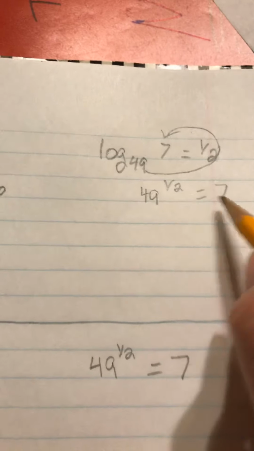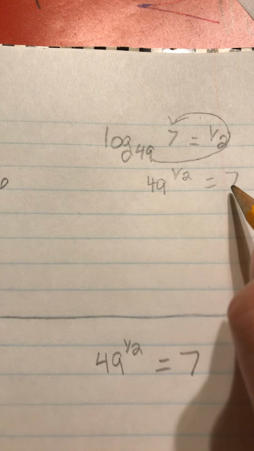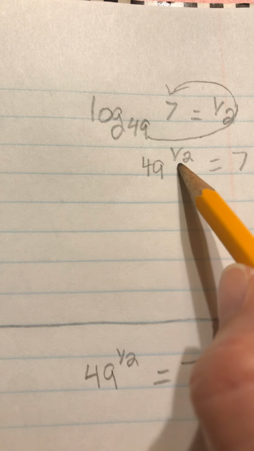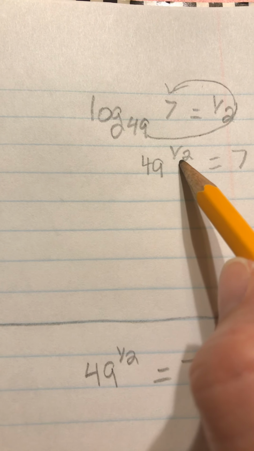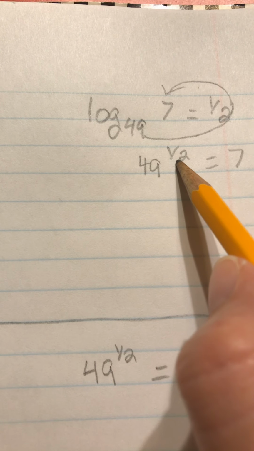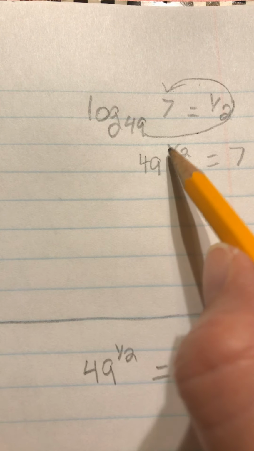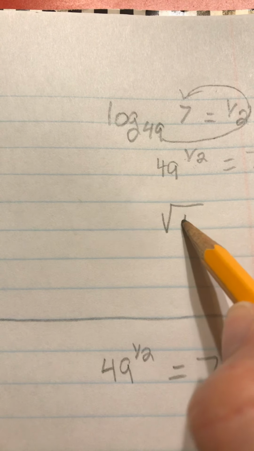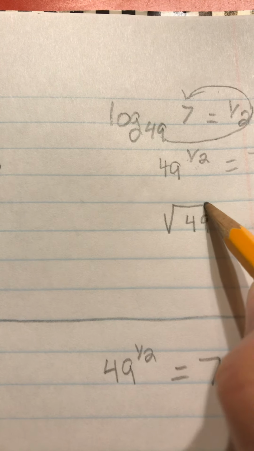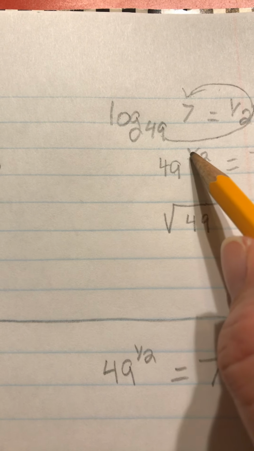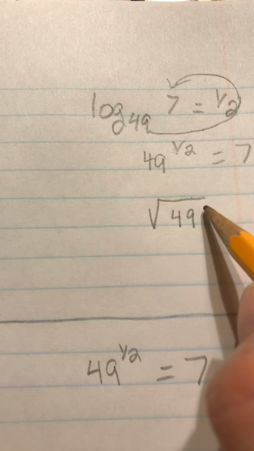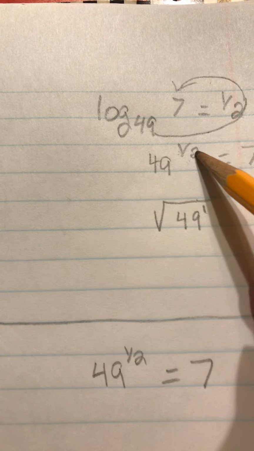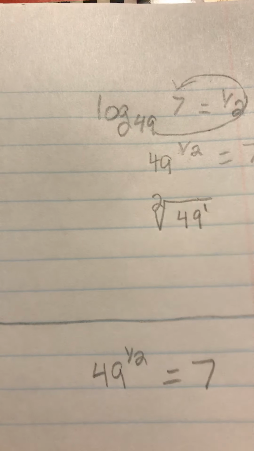Now this looks a little weird right here. That looks a little odd, but just remember when we have an exponent that's a fraction, it's really just a radical. So we're going to make this a radical right here. 49 goes inside. Now this numerator is the exponent of your little dude inside here. The denominator is the root of your radical.